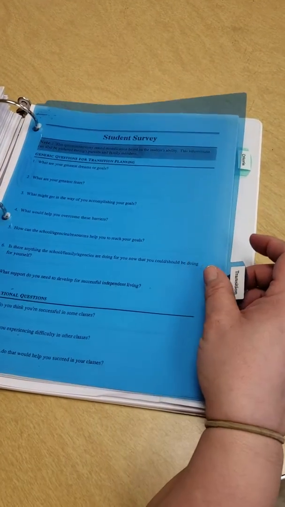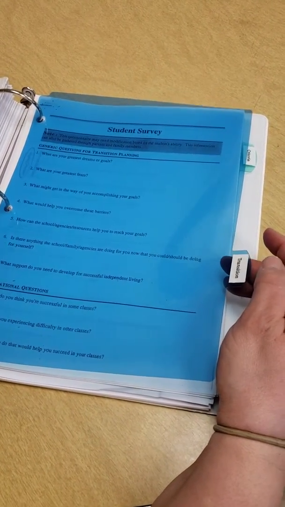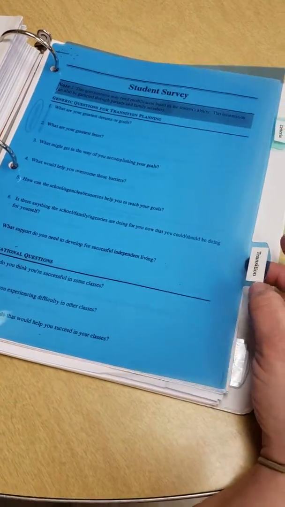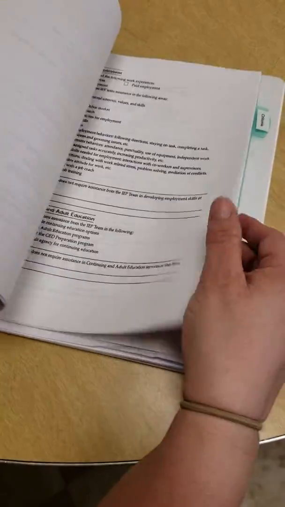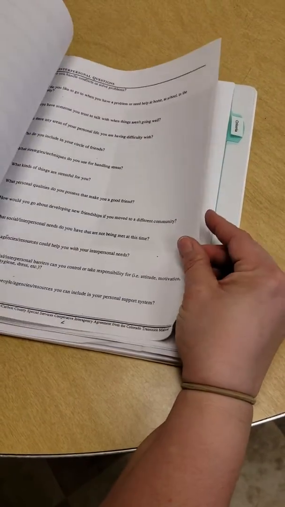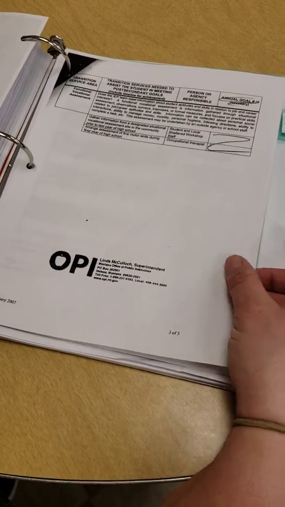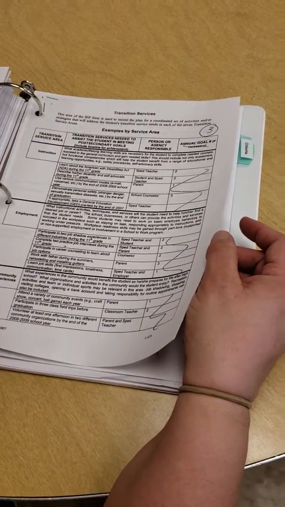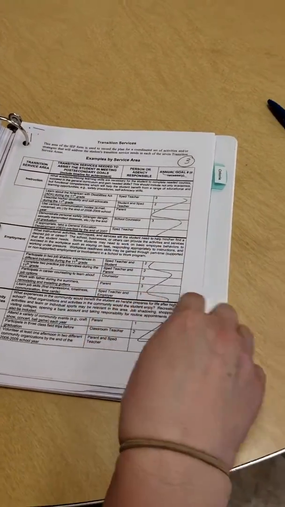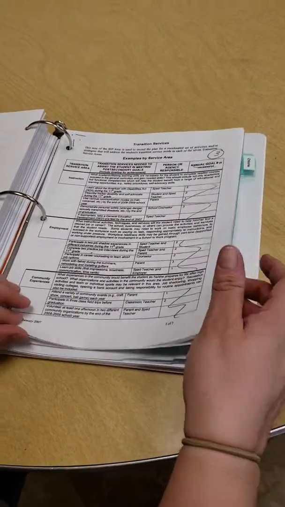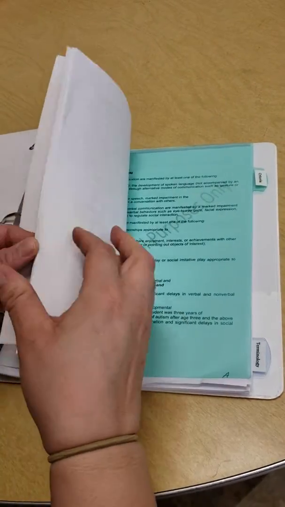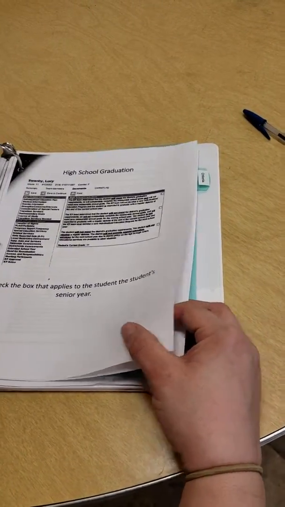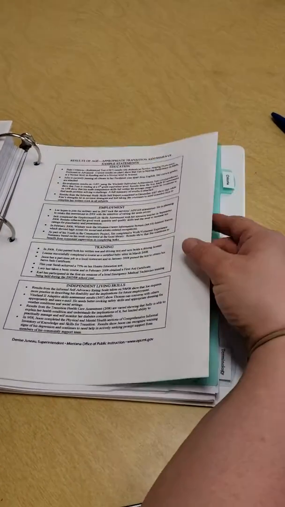Also, I've been working on transition IEPs as well. So I have a tab here for transition with some student surveys. There's a parent survey in here in case the student is not able to fill this out. Also examples of where and how to word the transition goals and how to pick the person that's going to be in charge of the responsibility and such. Just kind of giving me examples to help me with these IEPs as it comes along.